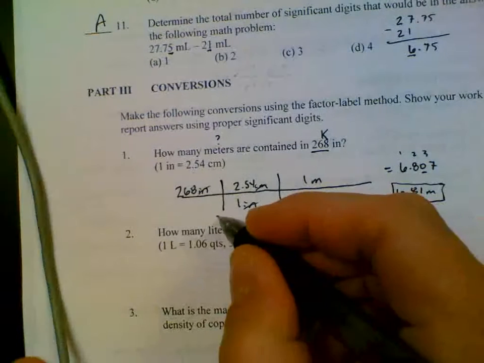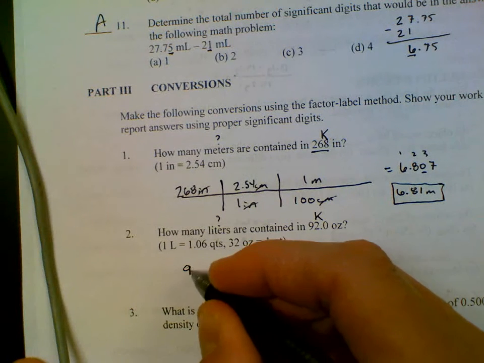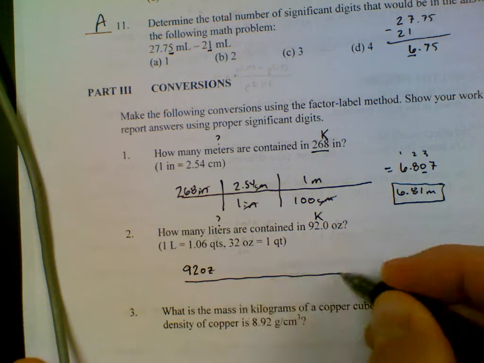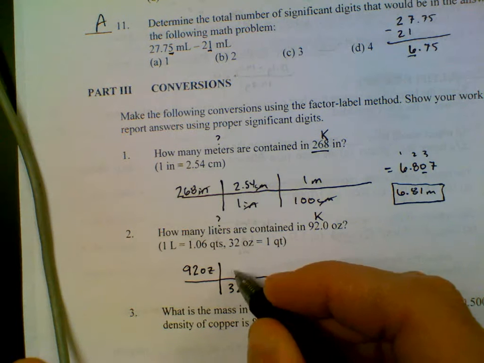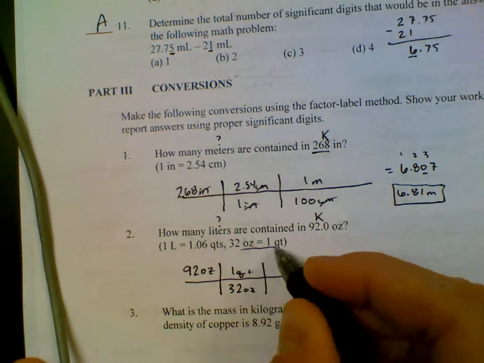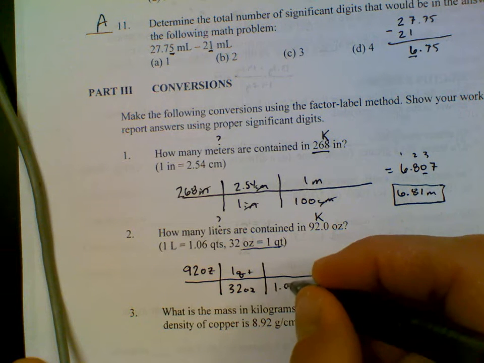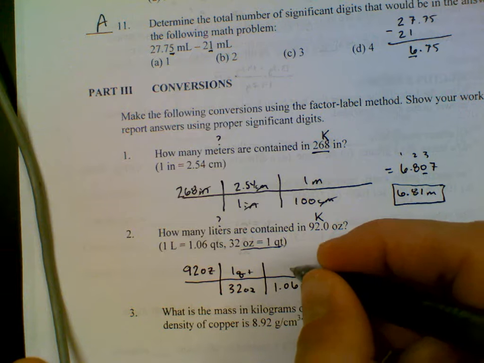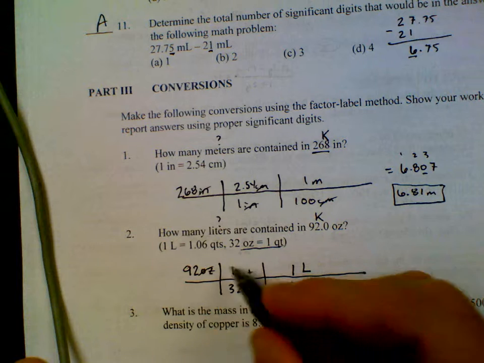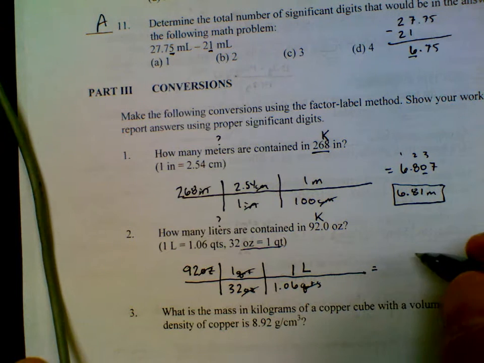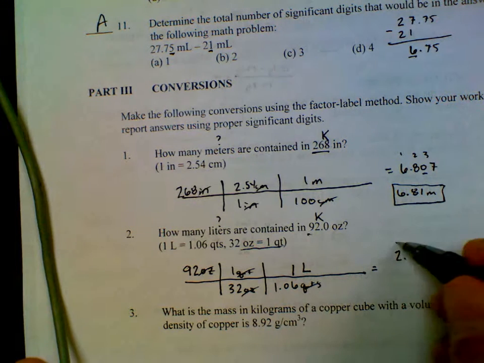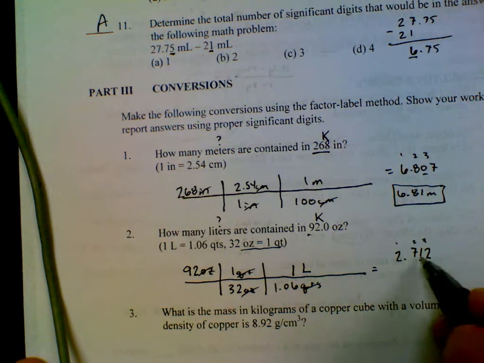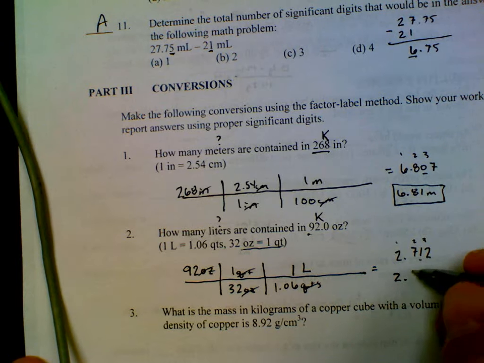Number 2, how many liters? Question mark. Knowing 92 ounces. Start with what we know. There are 32 ounces in 1 quart, which comes from right here. And then there are 1.06 quarts per 1 liter. Ounces cross off, quarts cross off. The calculator gives us 2.712. We have 3 sig figs, 1, 2, 3. The 1's followed by a 2, so that stays the same. 2.71 liters is our final answer.